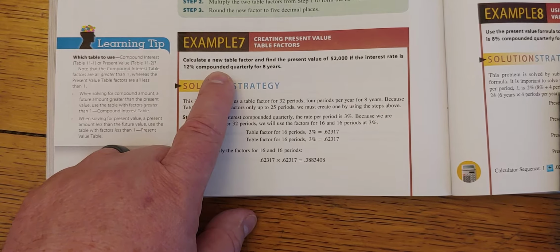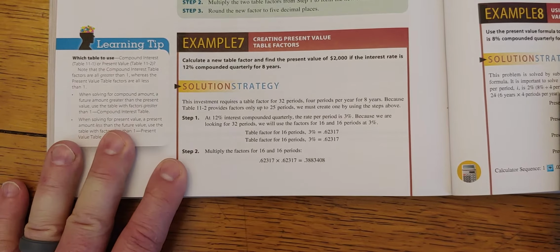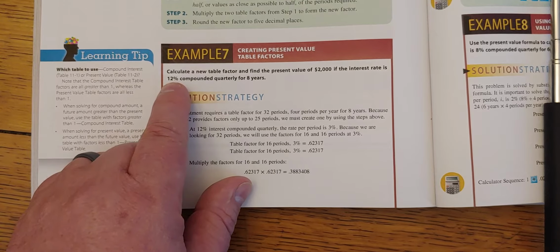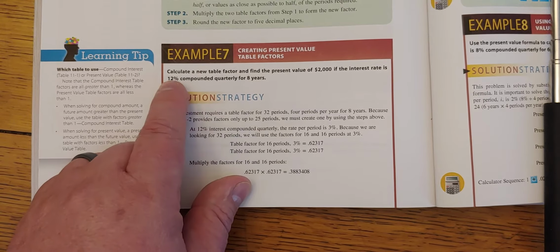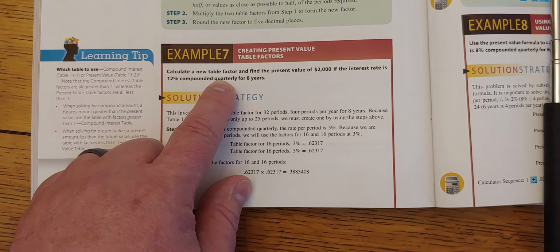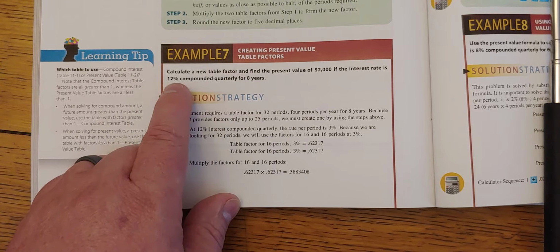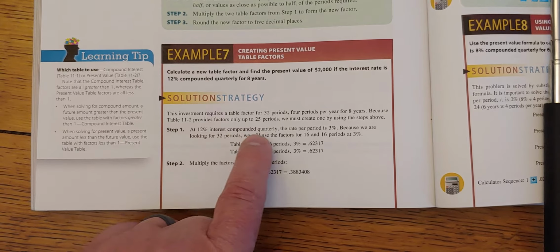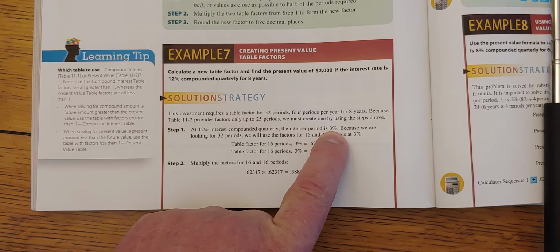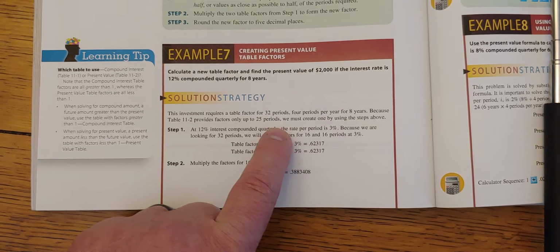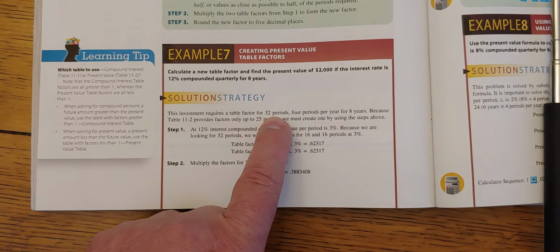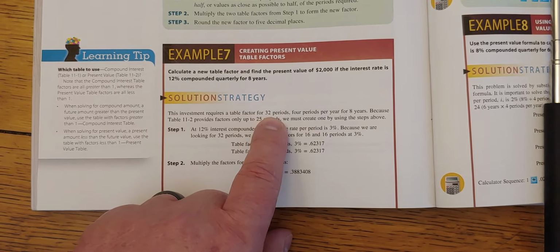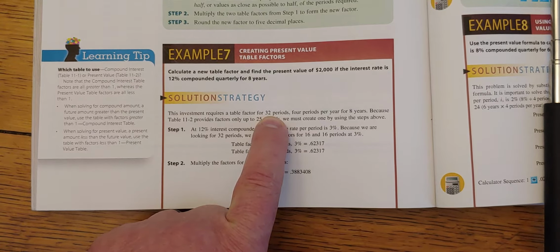Calculate a new table factor and find the present value of $2,000 if the interest rate is 12% compounded quarterly for 8 years. If it's 12% quarterly, that means we take 12% and divide it by 4, which is 3%. So our quarterly rate is 3%. And how many total periods are there going to be? It's going to be 32, because if it's quarterly for 8 years, 8 times 4 is 32. So that goes beyond the 25 on the chart.